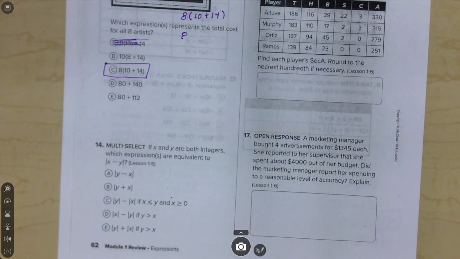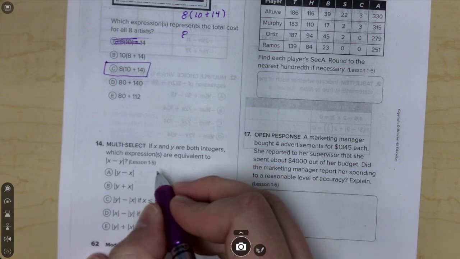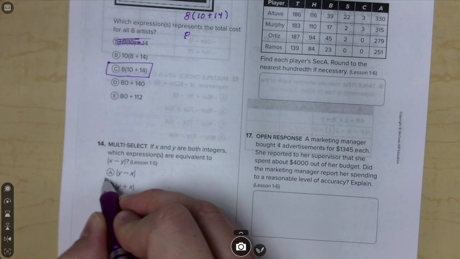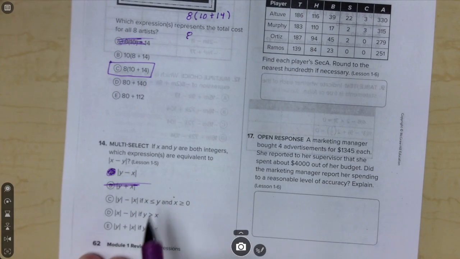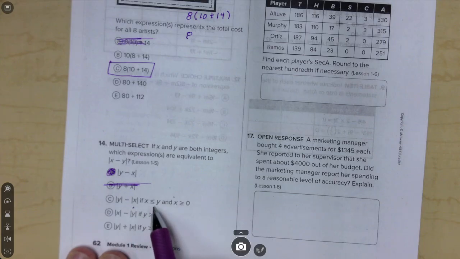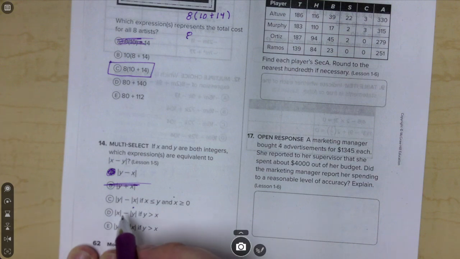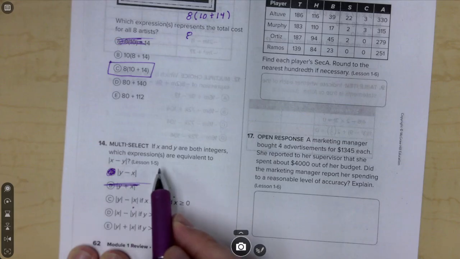14. If x and y are both integers, which expressions are equivalent to the absolute value of x minus y? Well, the absolute value of y minus x. That one will do it. Absolutely not. Absolute x minus y if and only if x is less than y and x is greater than 0. Yes, that'll still give us the positive value. Oh, no, it's not going to work because it's saying x minus y.